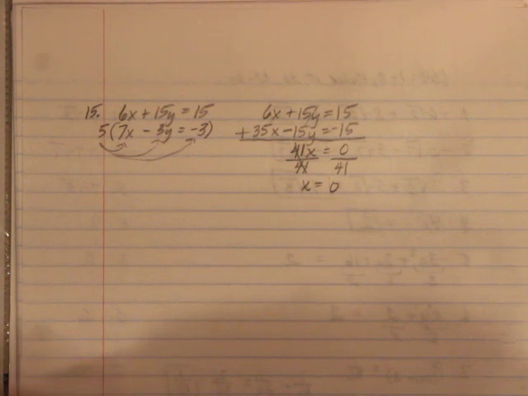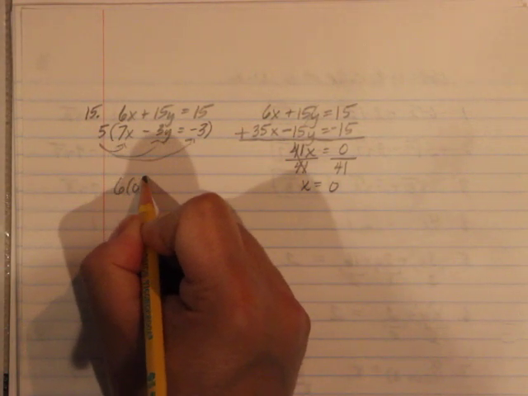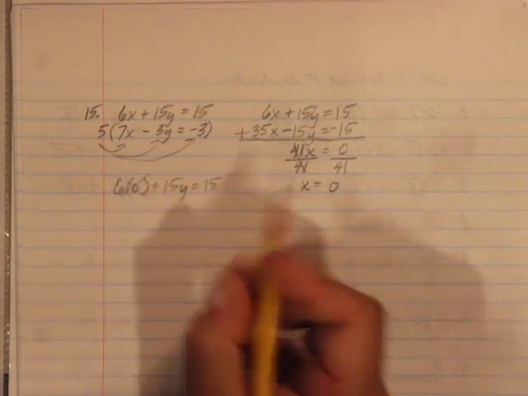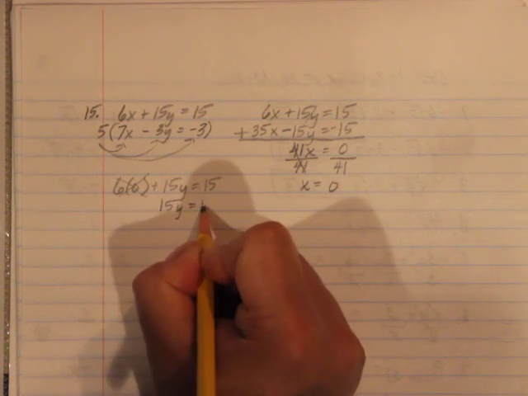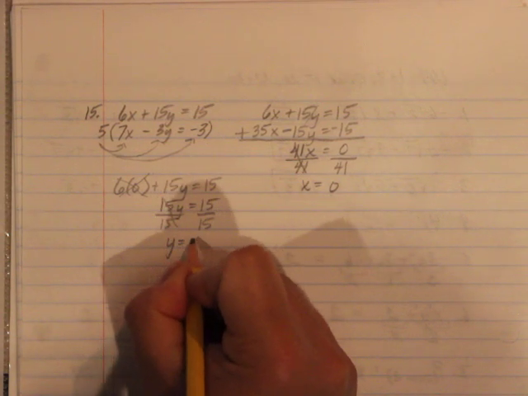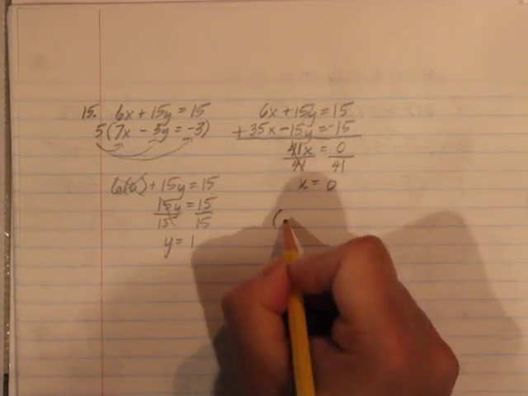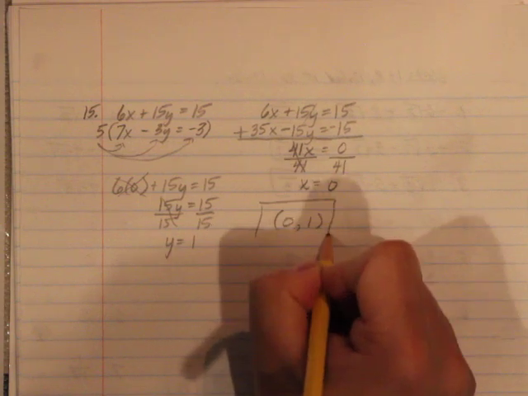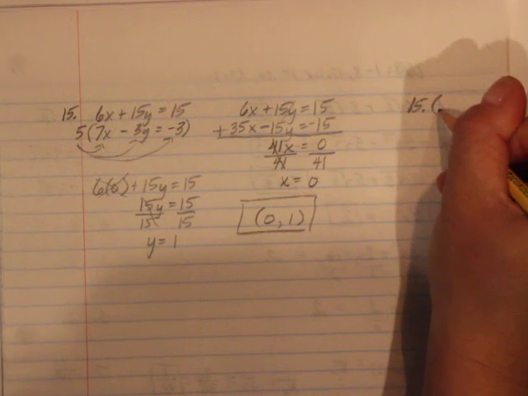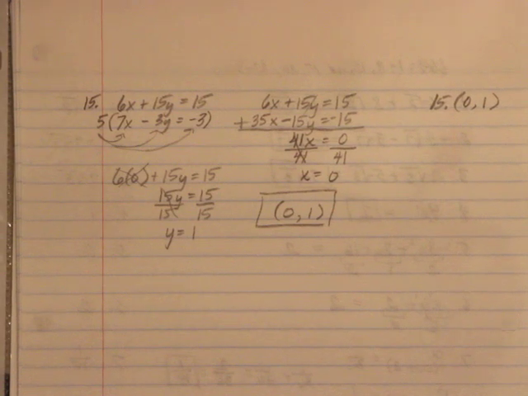I need an ordered pair for a solution. So I'm going to take 0 and stick it back into one of these equations. I'm going to put it in the top one. 0 plus 15y equals 15. 6 times 0 is just 0, so I've got 15y equals 15. Divide both sides by 15, and we get y equals 1. So my solution set is an ordered pair x and then y, so 0, 1. That's the answer. Okay, if I put that in an answer column over here, then I will list it this way. All right. Okay, that's number 15. Just a few more problems left.